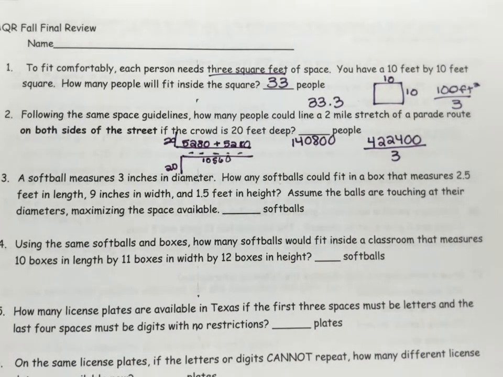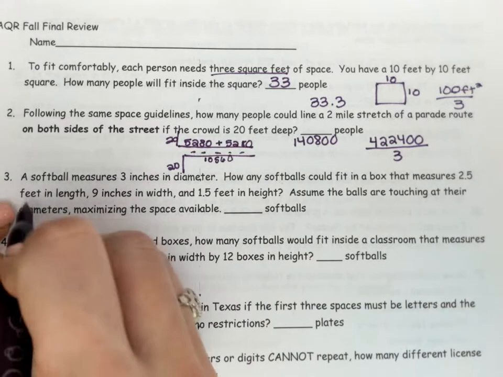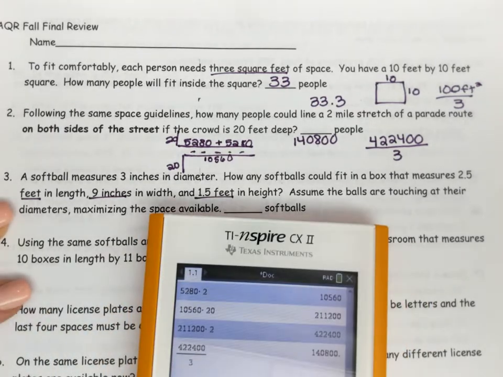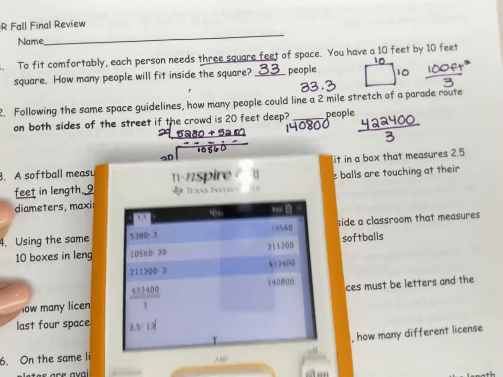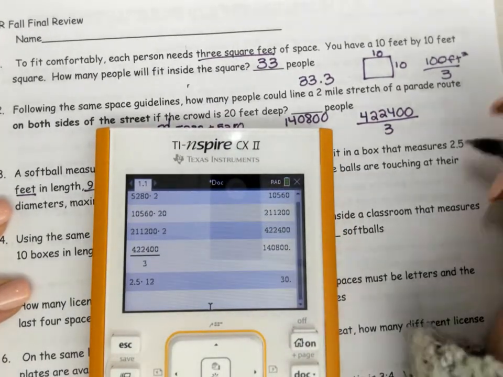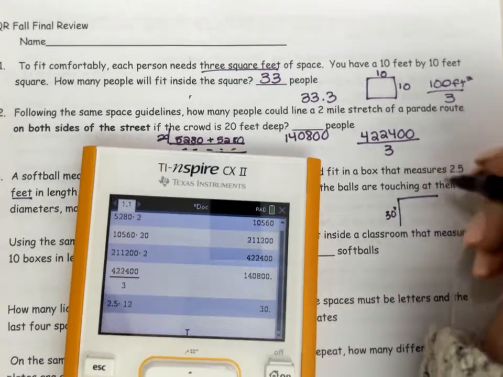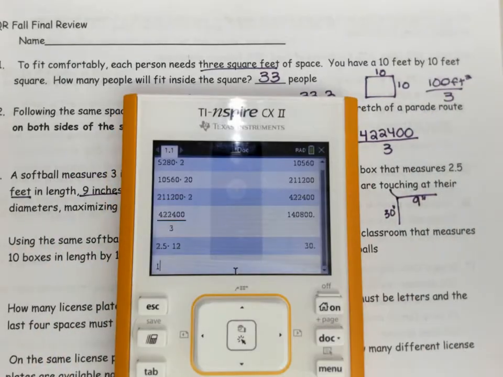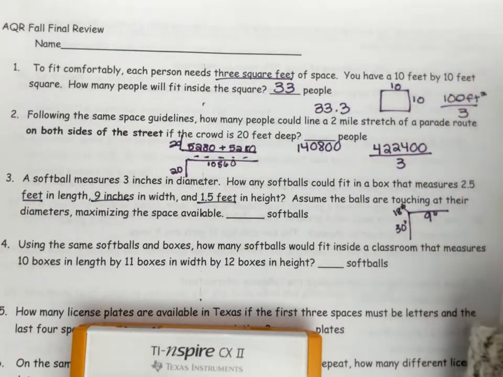A softball measures 3 inches in diameter. How many softballs could fit in a box that measures 2.5 feet, 9 inches in width, and 1.5 feet? So first I'm going to convert them to the same unit. So 2.5 times the 12 inches in a foot. So that means that it is 30 inches by 9 inches by 1.5 times 12, 18 inches.